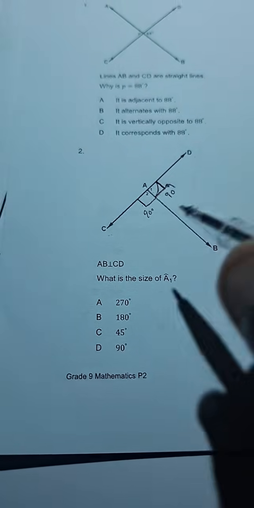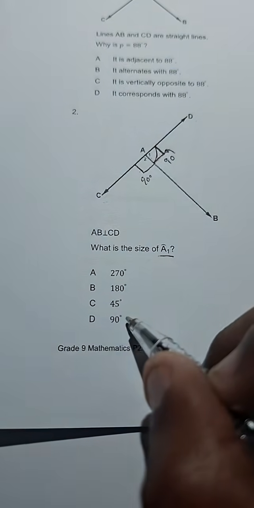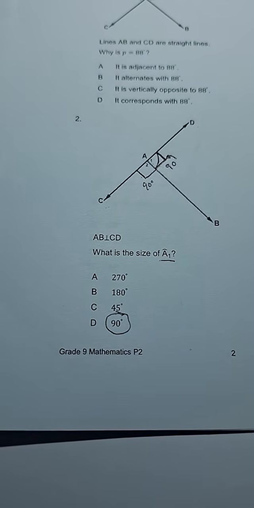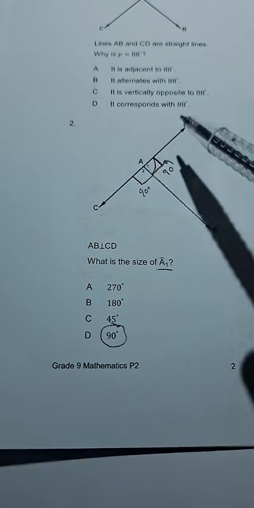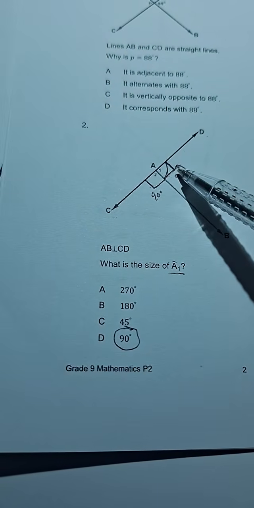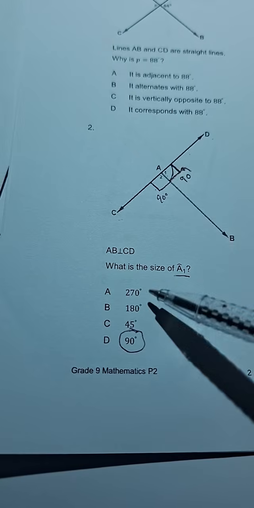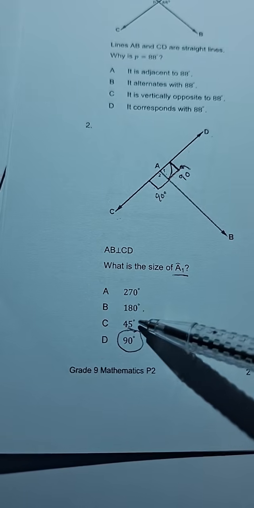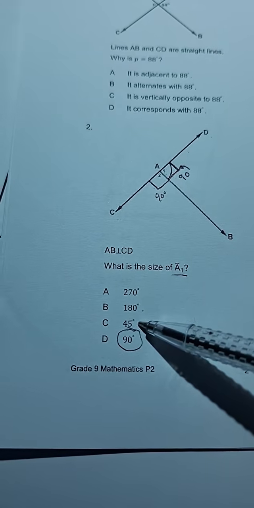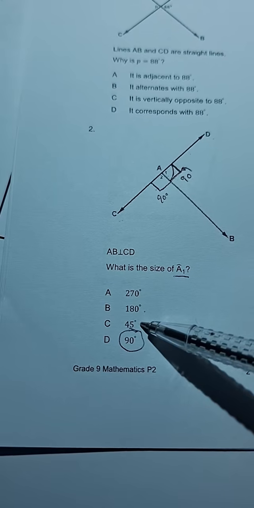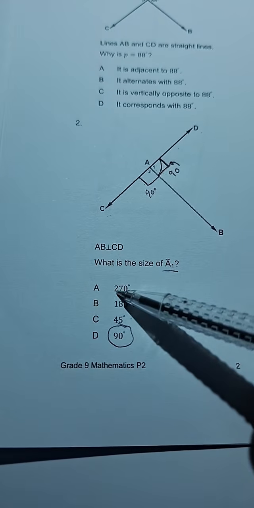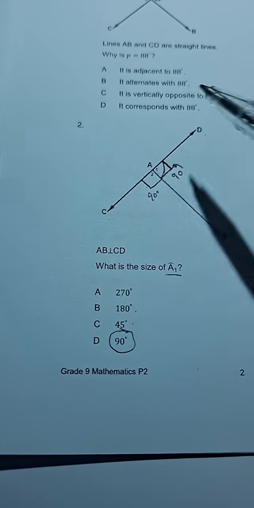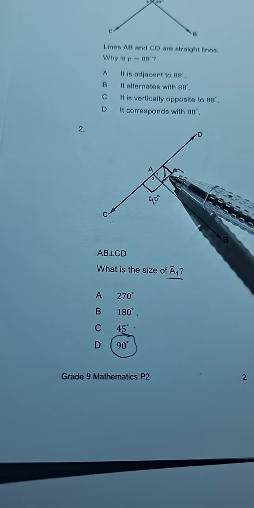But this angle A1, it is only what? 90 degrees. Please, guys, please. Otherwise, when we make the mistake of thinking that angle A1 is 180, we have a problem. More so if we make the mistake and say angle A1 is 45, it means we have a big problem. More so if we say angle A1 is 270 degrees, we have an even huger problem. So please, angle A1 is 90.